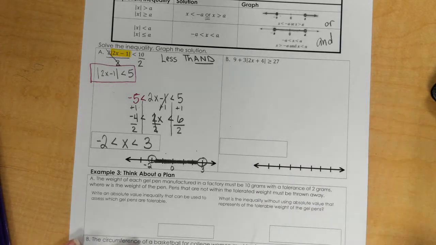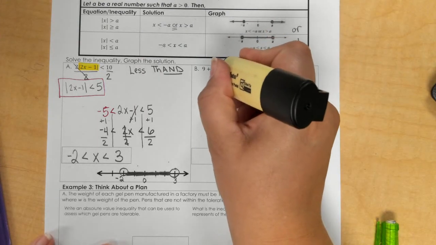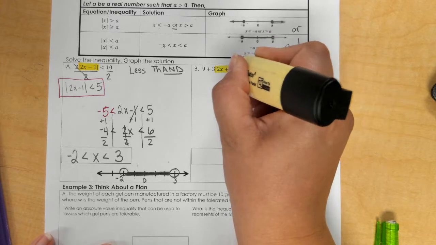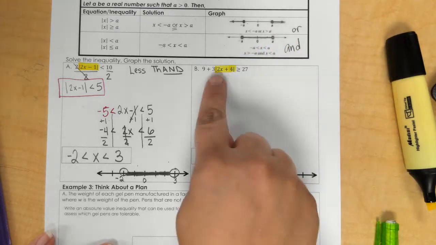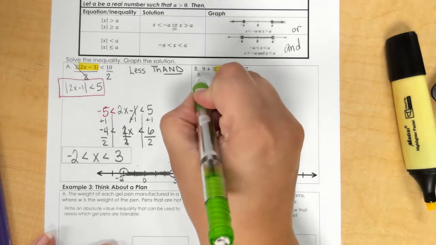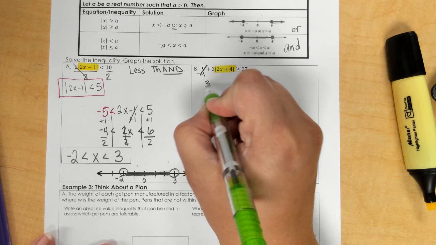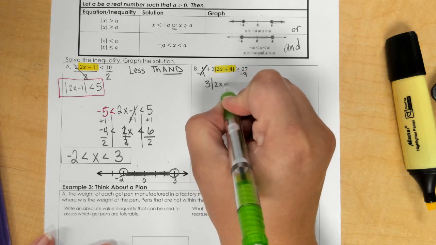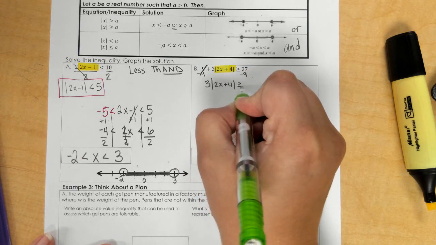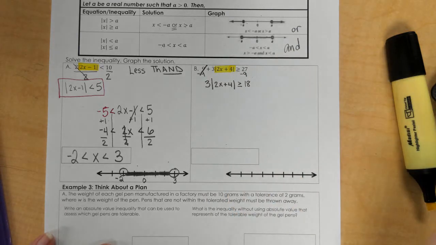All right, so let's go ahead and tackle B. So for B, again, we have to have that absolute value by itself. Okay, so that means I have to get rid of the 3 and the 9. So the first thing I want to do is I want to subtract my 9. Now, I am showing my steps here because I want to make sure everyone understands what I'm doing. Okay, so 27 minus 9 gives me 18.